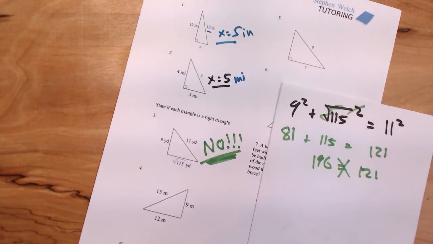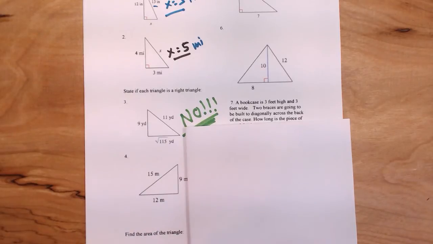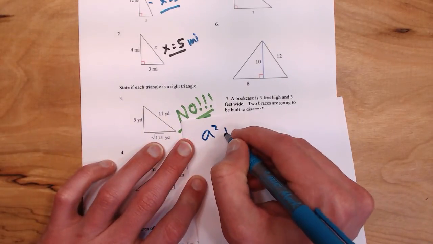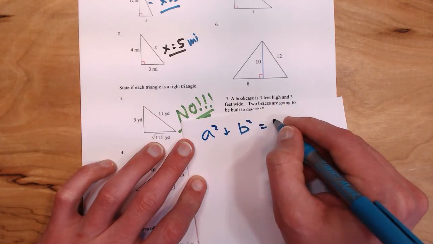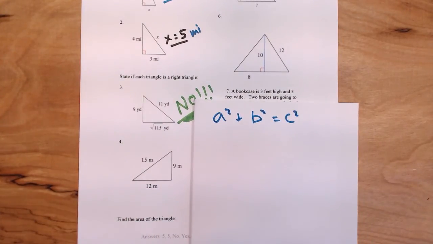Okay, so number 4 is a very similar problem. And I'm going to follow my own advice that I gave you, which is to write the Pythagorean theorem first. And I want you to do this. I know I skipped it last time. I shouldn't have done that. I was trying to go a little fast. Accuracy is always better than speed. It's always better.